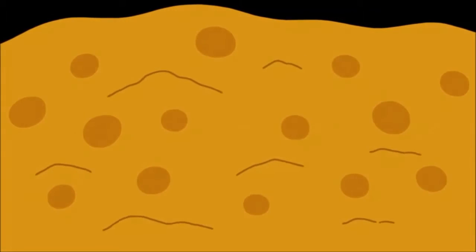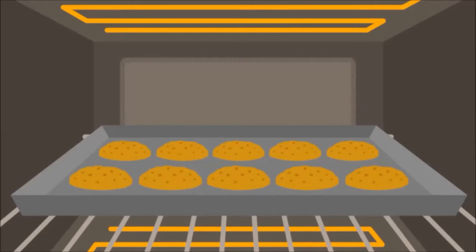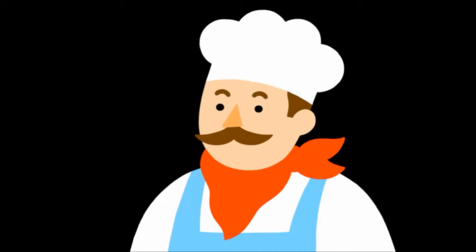Then, the kitchen timer dings. Your cookie is ready. What happened inside that oven? Don't let the apron deceive you. Bakers are mad scientists.